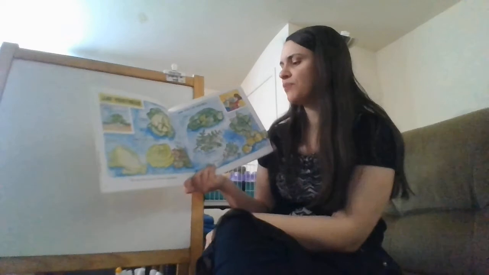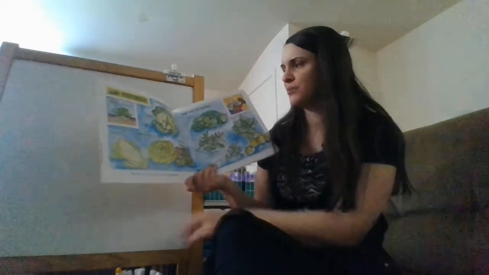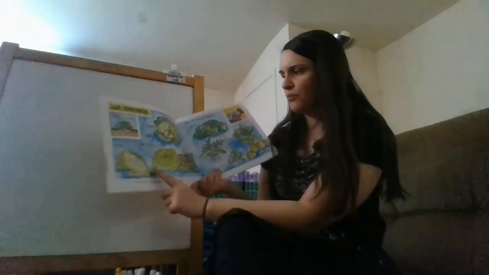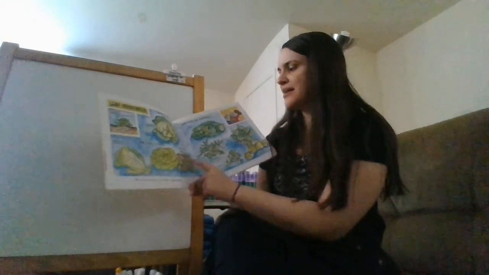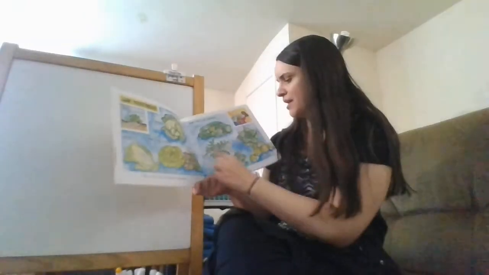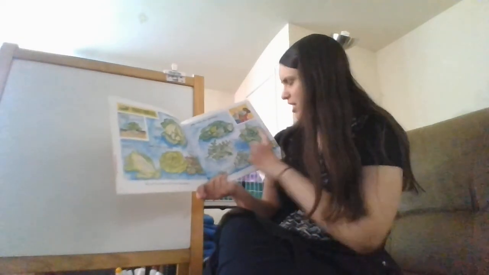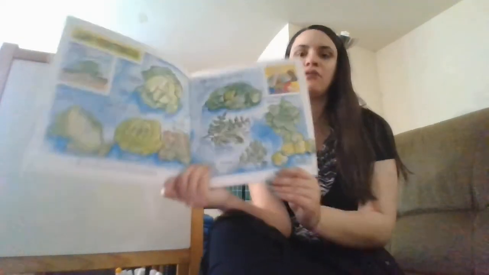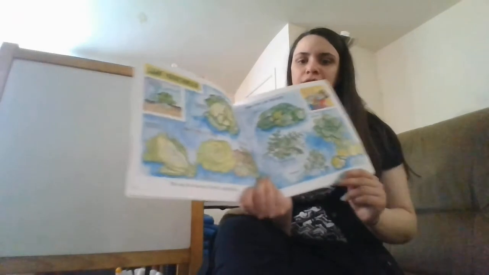Leaf vegetables. We eat the leaves of these vegetables. Iceberg lettuce, romaine lettuce, Bib lettuce, red lettuce leaf, and some other leaf vegetables like cabbage, watercress, parsley, spinach, and Brussels sprouts are all leaves that we can eat.